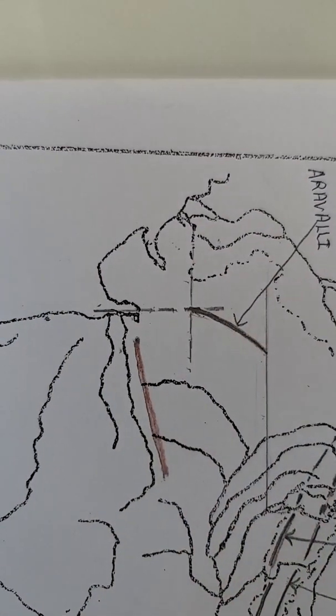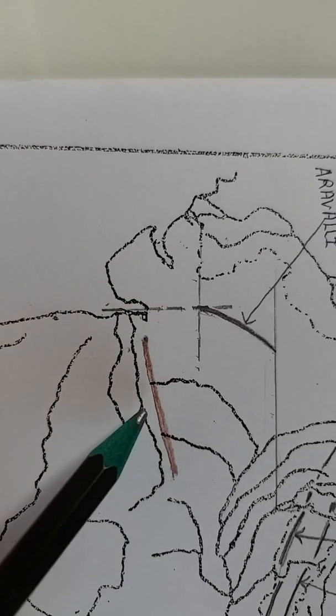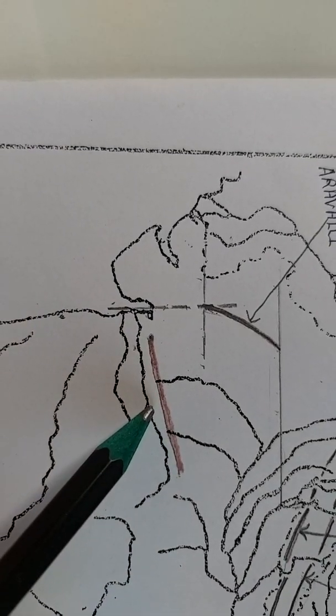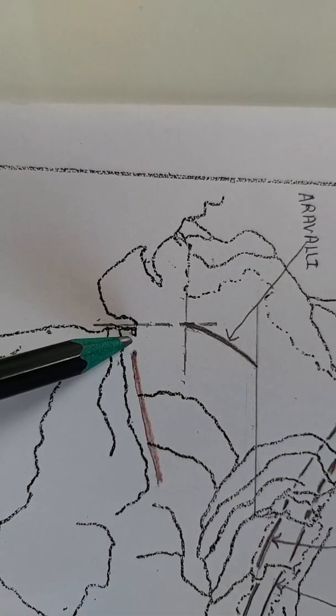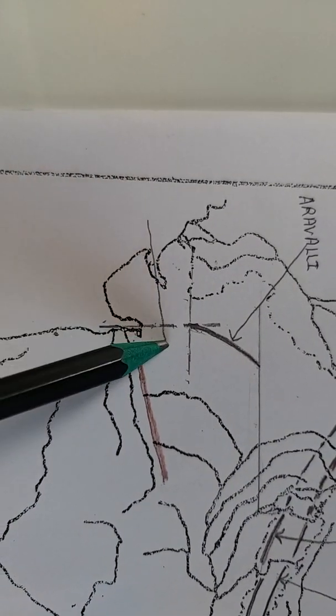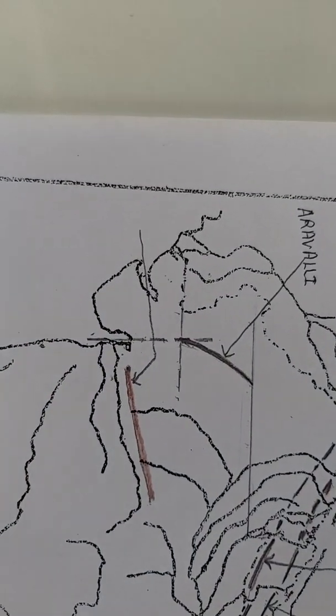So this is Vindhya mountain, right? Now let us label it. See here, you can see the gap left in between Narmada and Vindhya. And here we have left gap away from the coast. It has to be. So let us label it now. So this mountain is Vindhya.